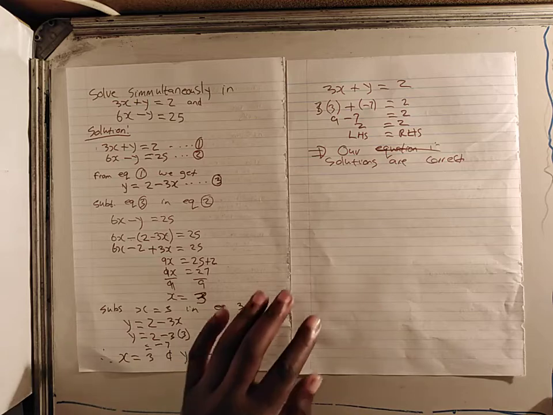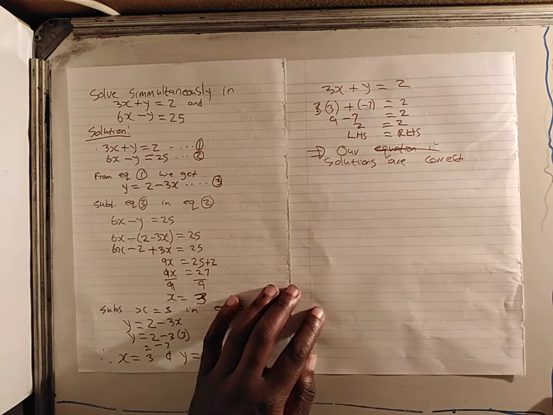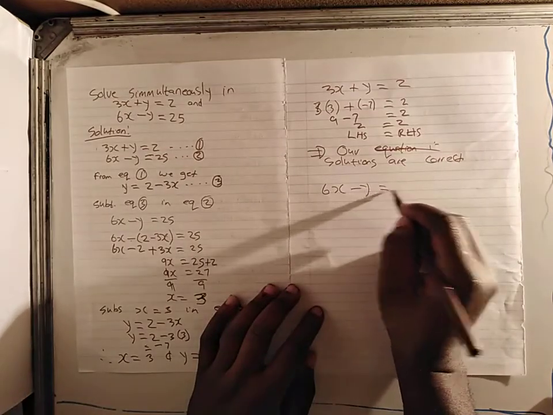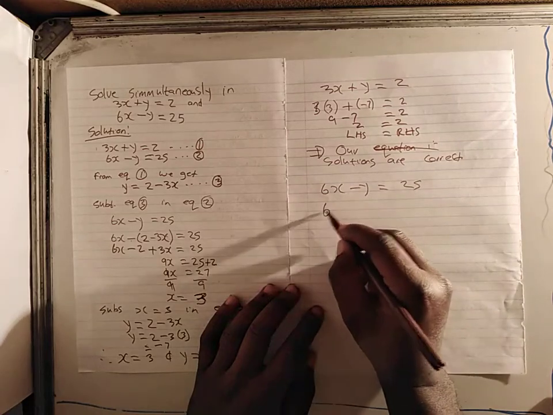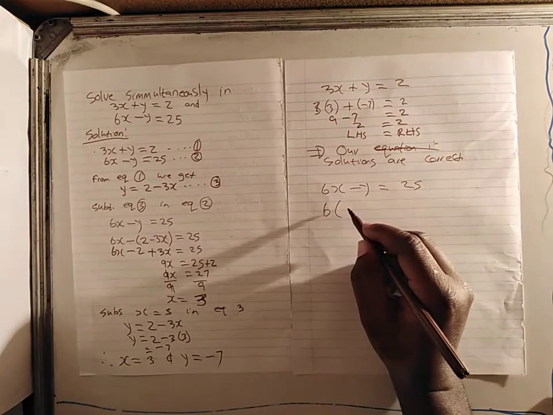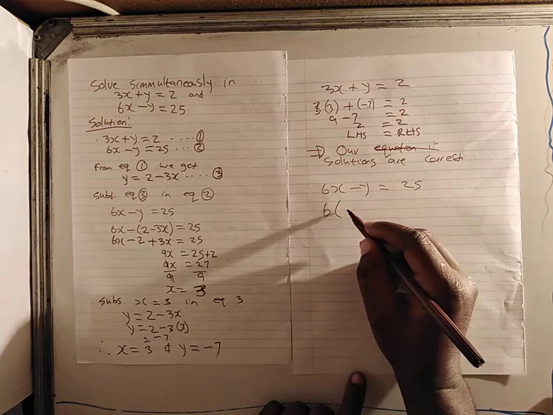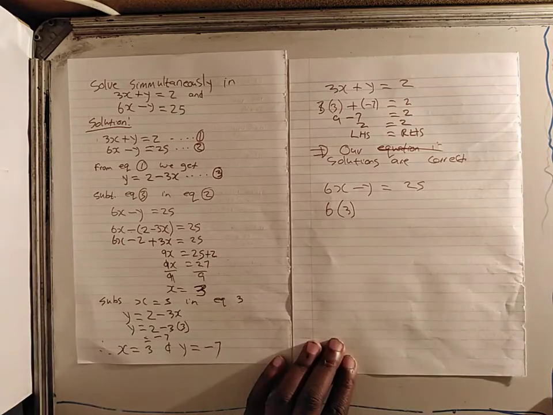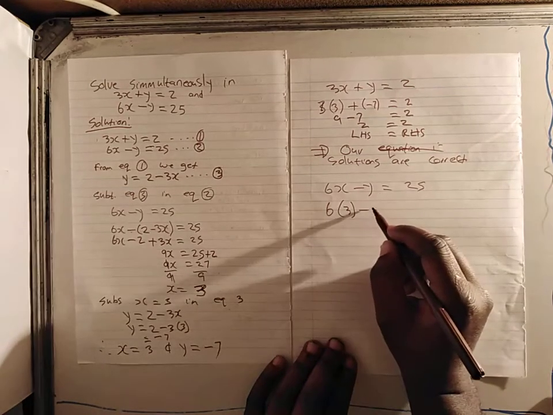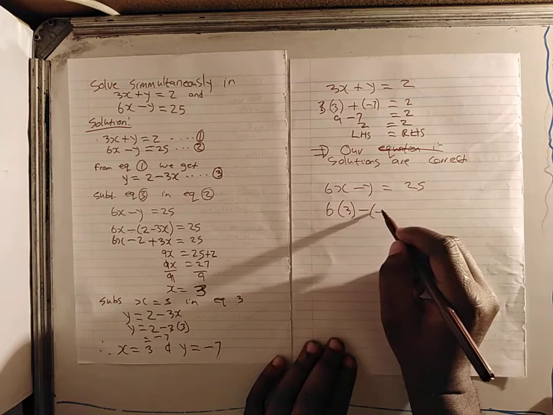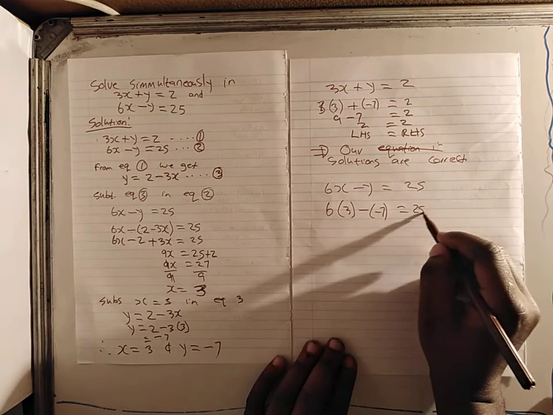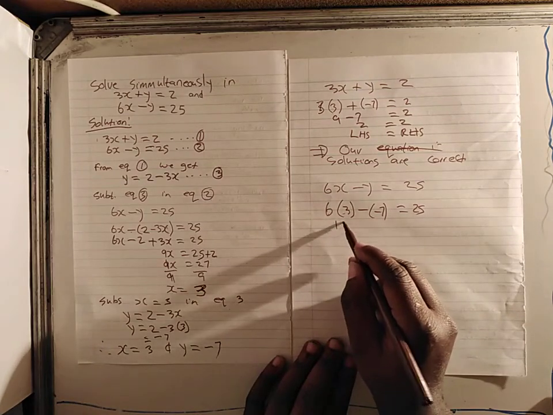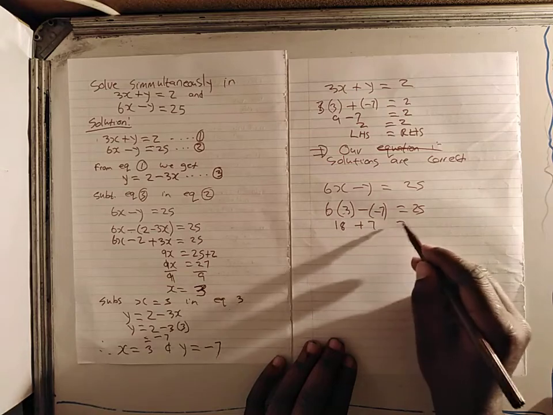Okay, so let's check for the second one. What is the second one? The second one is 6x minus y is equal to 25. Now what is our x? Our x is 3, so 6 times 3 minus, and then there's minus 7, is equal to 25, and then 6 times 3 is equal to 18, and then plus 7, which is equal to 25.